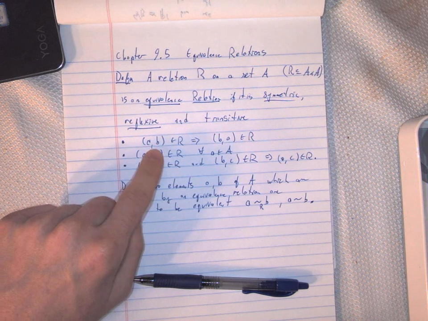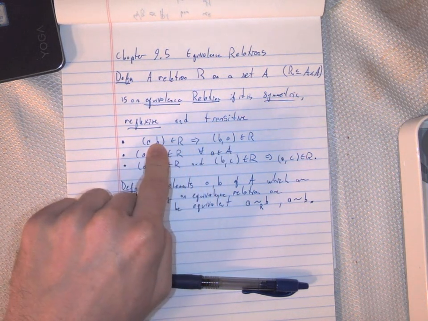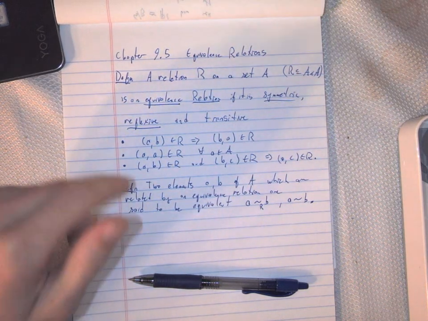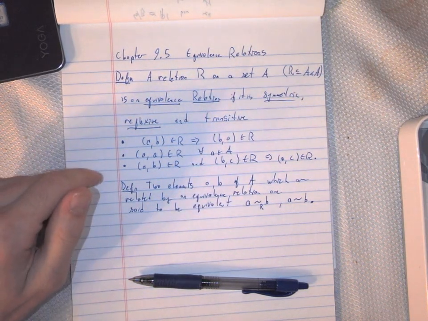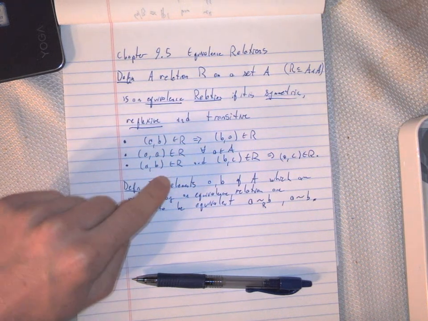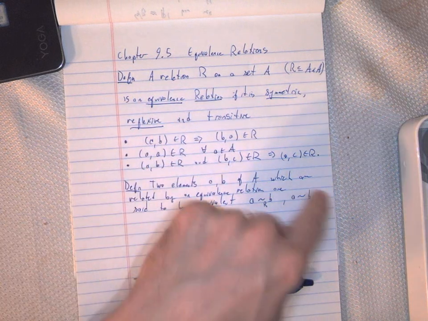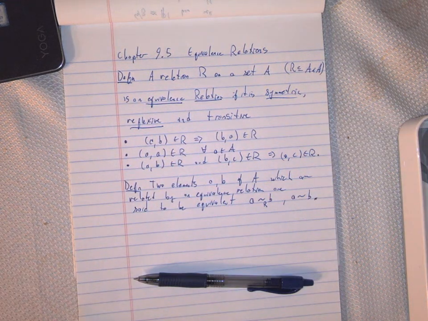Moreover, if a is equivalent to b, then b should also be equivalent to a. You shouldn't have an order in your relation if they're trying to be equivalent. And lastly, if a and b are equivalent and b and c are equivalent, then you would expect that a and c are equivalent, or indistinguishable perhaps from the perspective of the relation.